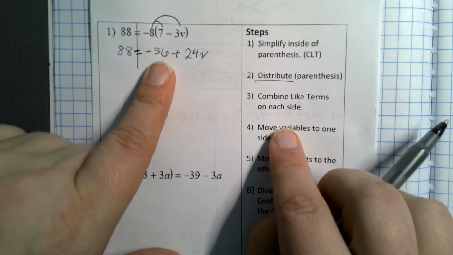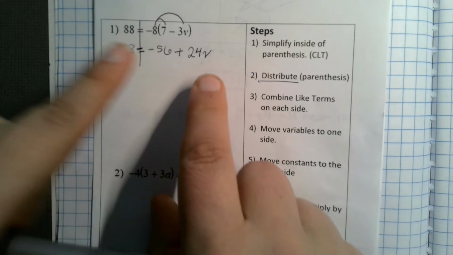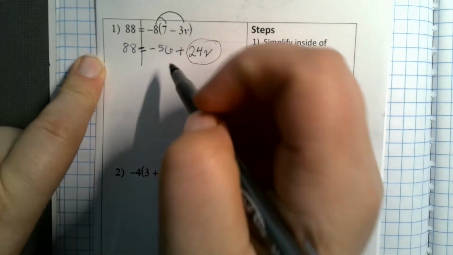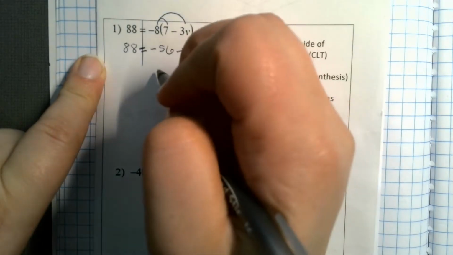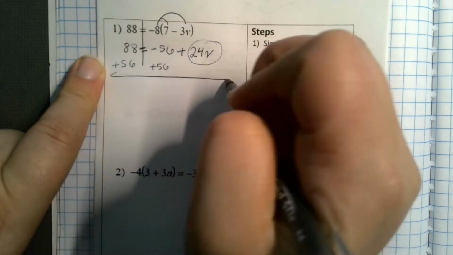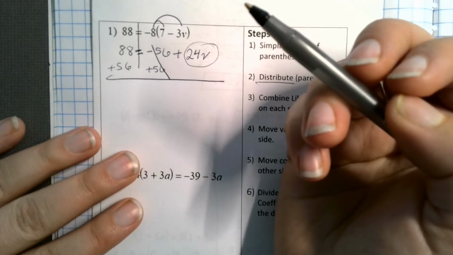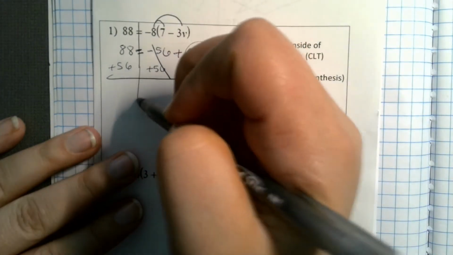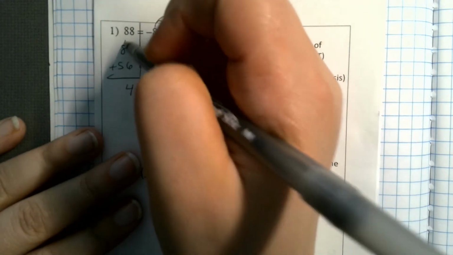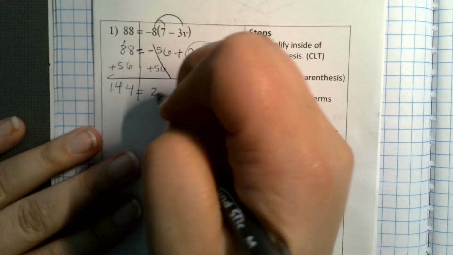So now our goal is to move all the variables to one side and all the constants to the other. I only have one group of the variable. This is what I want by itself, so I'm going to move that 56 to the other side. So plus 56. What's 8 plus 6? That's 14. So 14, carry the 1. 8 plus 6 is another 14. Bring down the 24.